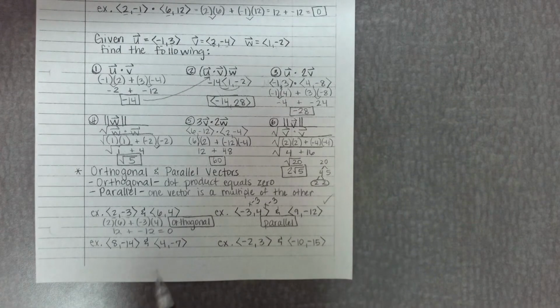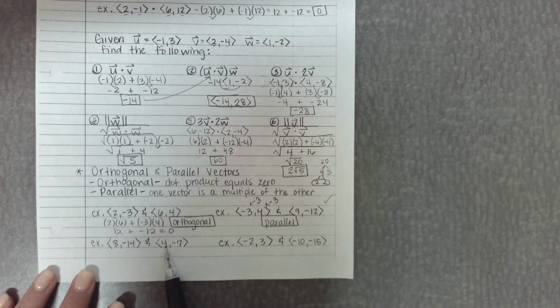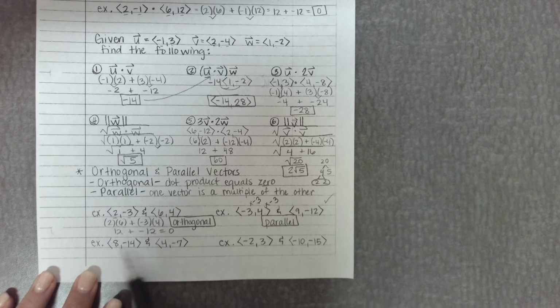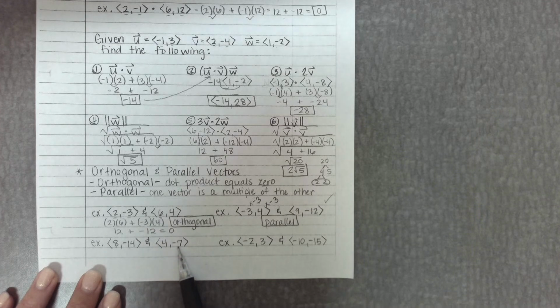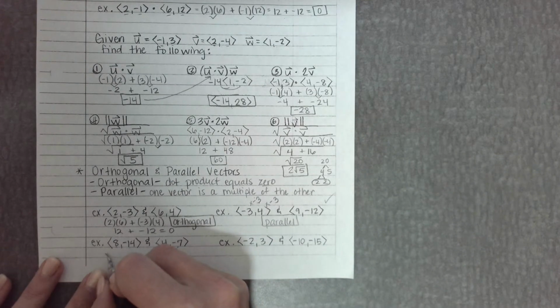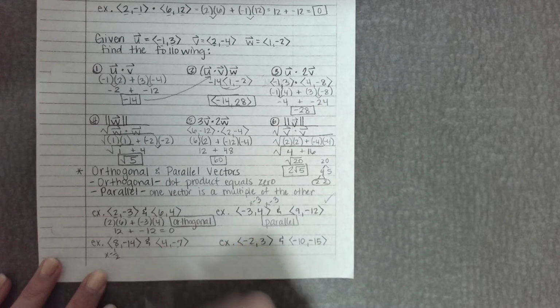Okay, looking at this one. To get from 8 to 4, maybe you don't see it as multiplication, maybe you see it as division. I could divide 8 by 2 and get 4. Could I divide -14 by 2 and get -7? Yes, I could. So if that's confusing you, that you're thinking of it as division, what's another way I could think of that? Dividing by 2 is the same thing as multiplying by 1/2.